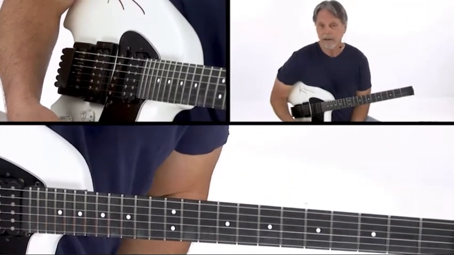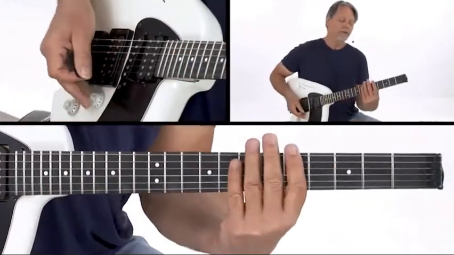It doesn't have to be in the key of A. So do a little research on that and see what you come up with.